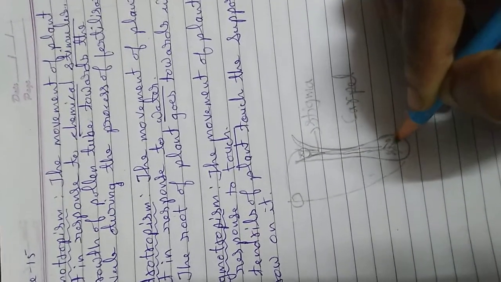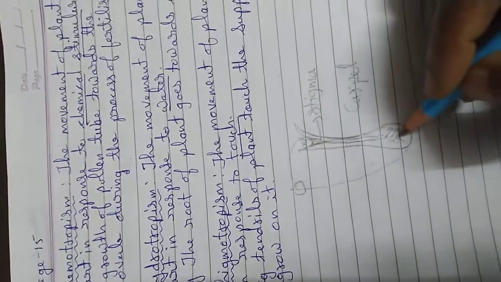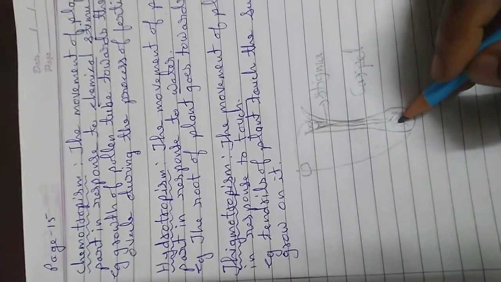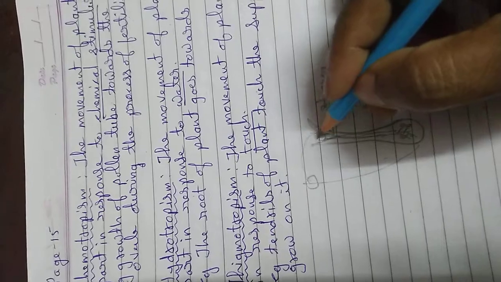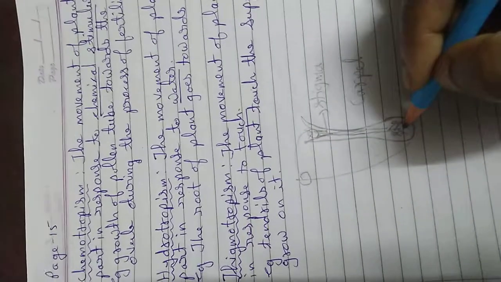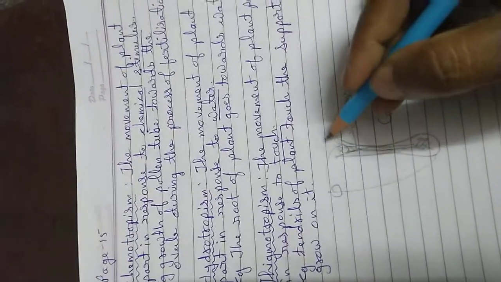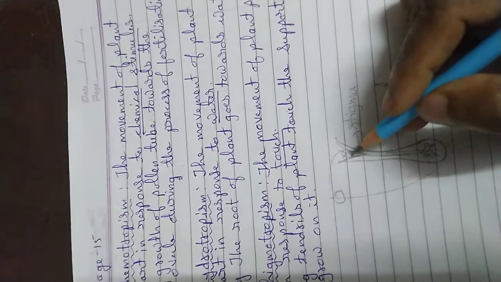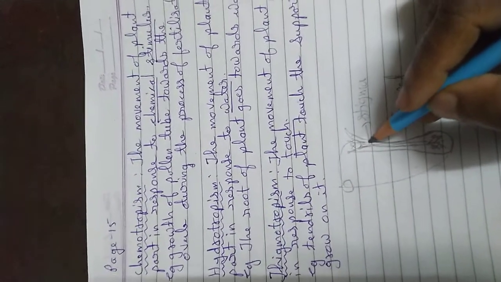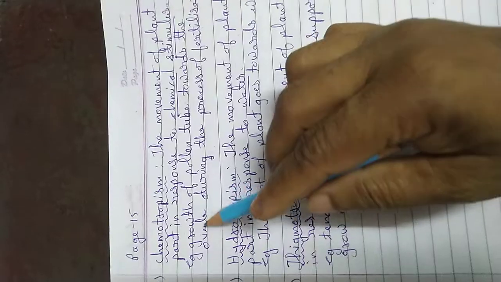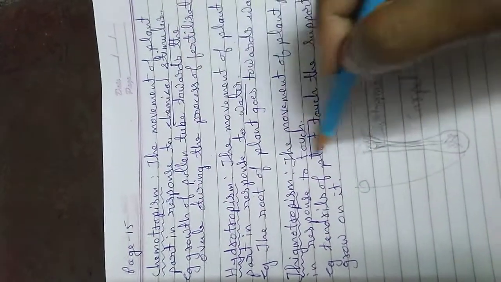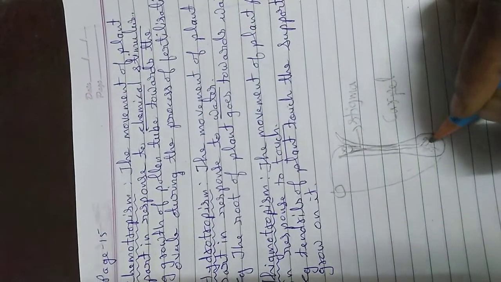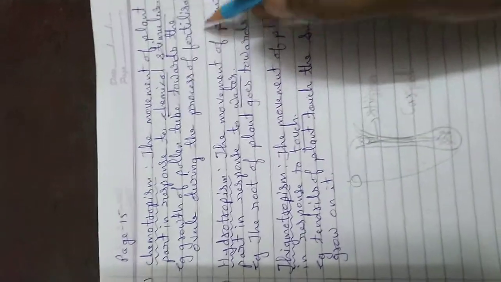Here the ovule is there, and the pollen grain meets the ovule as it travels through the pollen tube. So this formation of the pollen tube is because the chemical is secreted by the stigmatic surface. So the growth of the pollen tube towards the ovule during the process of fertilization is because of chemotropism.